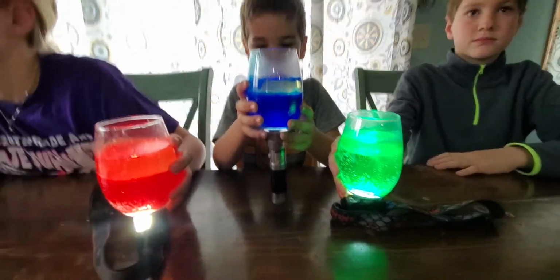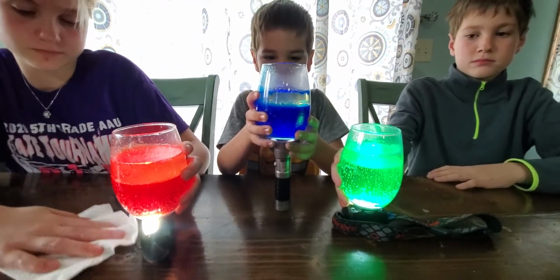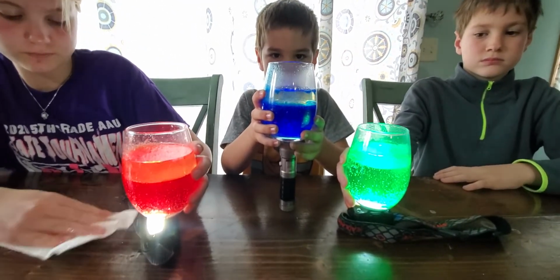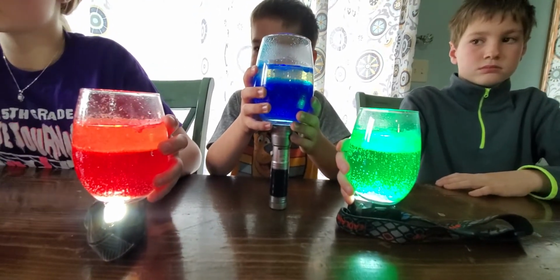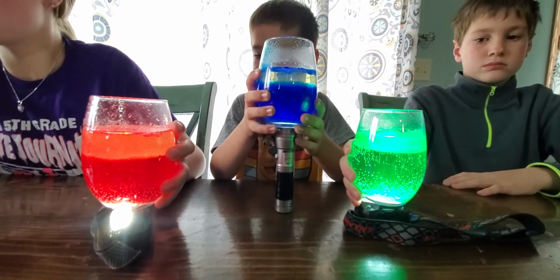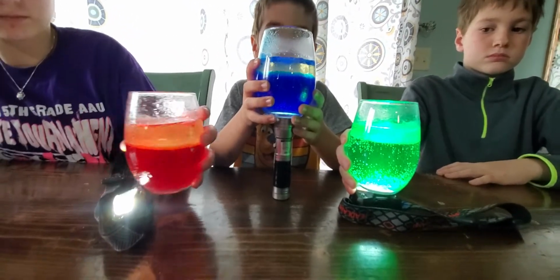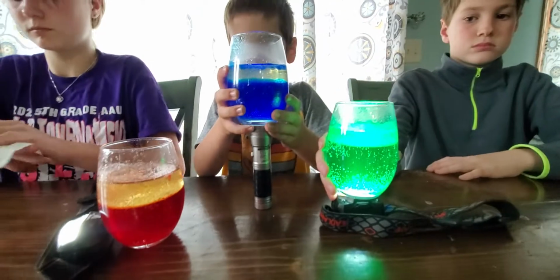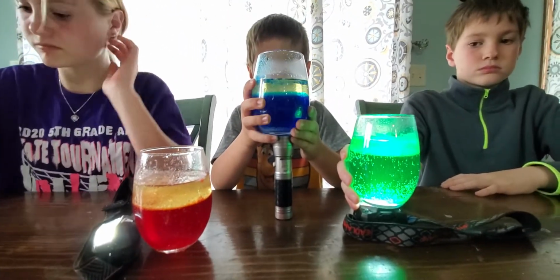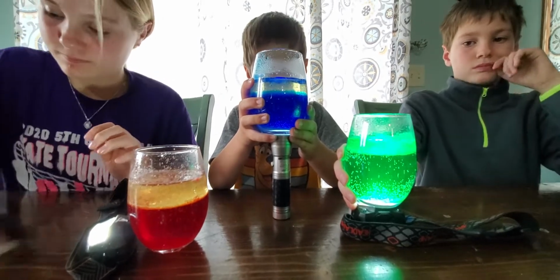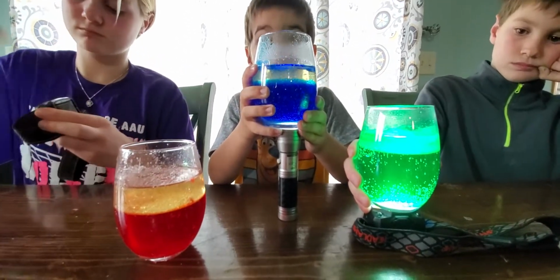Vegetable oil is not as dense as water. Water is more dense, it's thicker, so it likes to be more towards the bottom. And so that's why the water and the food coloring mixture is at the bottom. The vegetable oil kind of settles at the top. Once the Alka-Seltzer all dissolves, and all of the carbon dioxide that was produced has been released, then your lava lamps kind of calm down again.